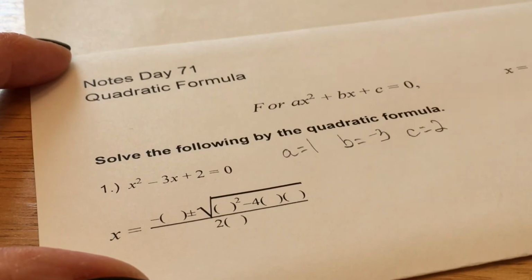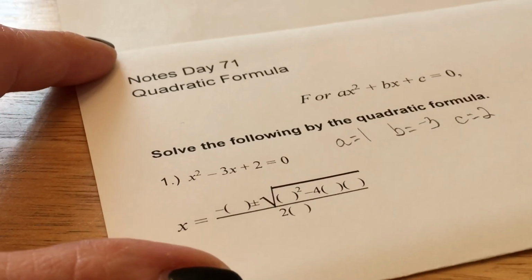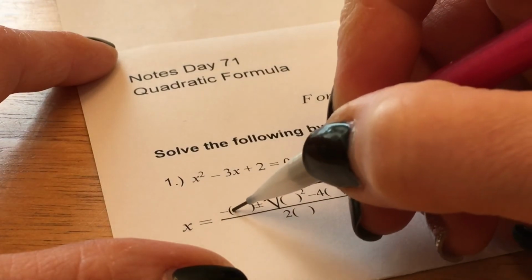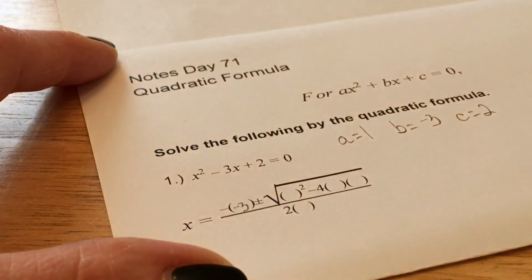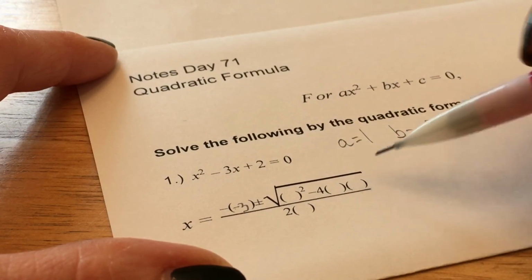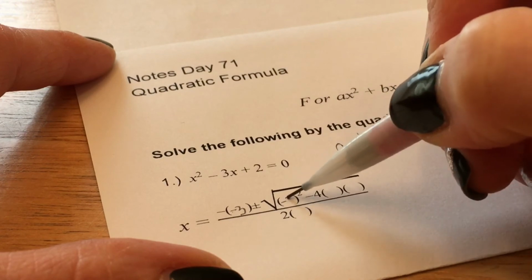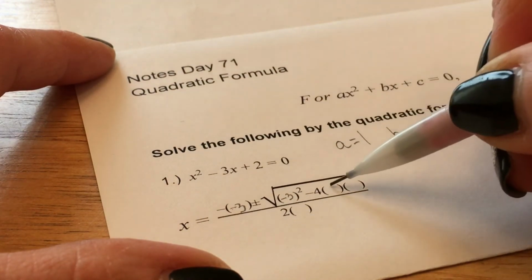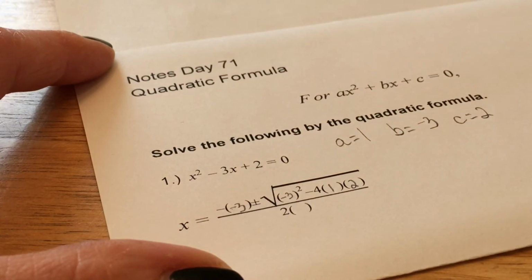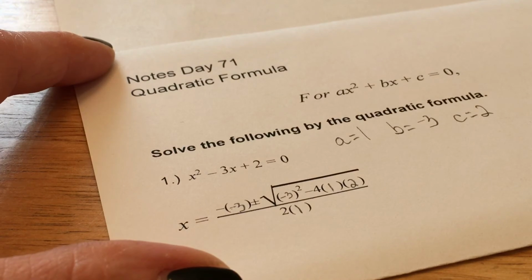So now it becomes a giant plug and chug problem. So we're going to plug those numbers in and chug out the answer. So it's negative b, so in the parentheses for b, I'm going to put negative 3. Then it's b squared minus 4ac under the square root sign, so b is negative 3, a is 1, c is 2. And it's all over 2a, and this time a was 1.